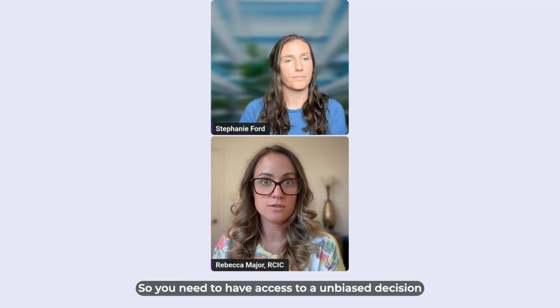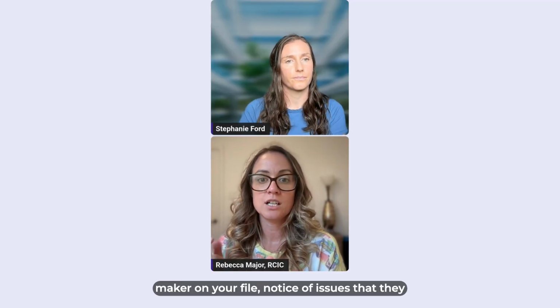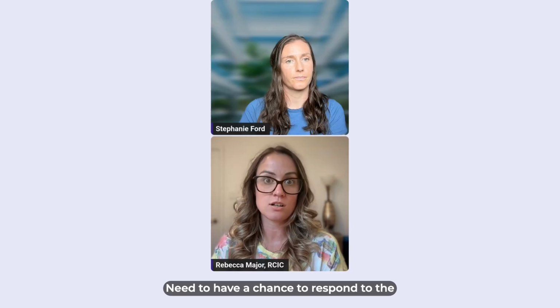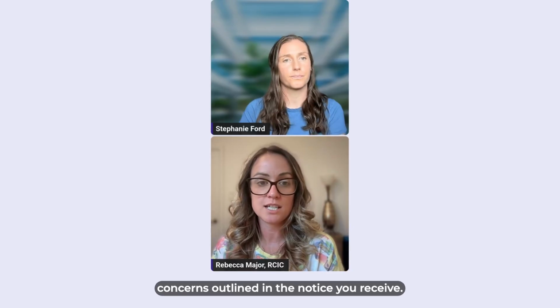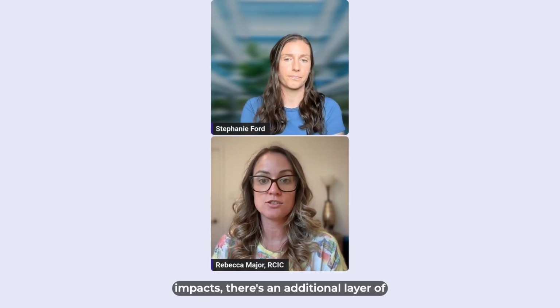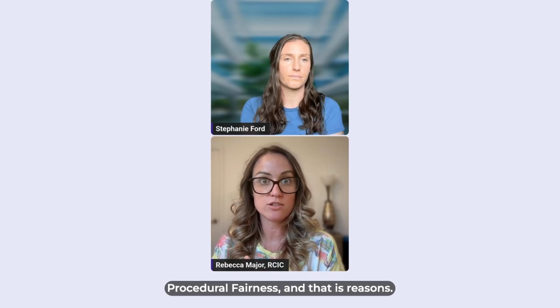So you need to have access to an unbiased decision maker on your file, notice of issues that they have with enough information for the matter being considered, and the right to be heard. You need to have a chance to respond to the concerns outlined in the notice you receive. But when findings come with high impacts, there's an additional layer of procedural fairness, and that is reasons.